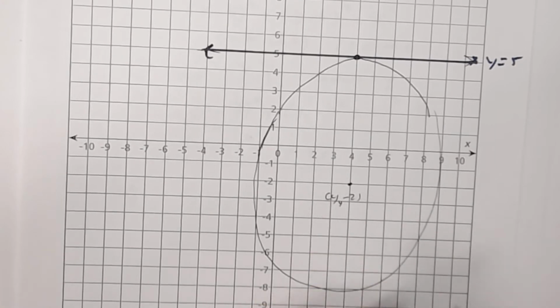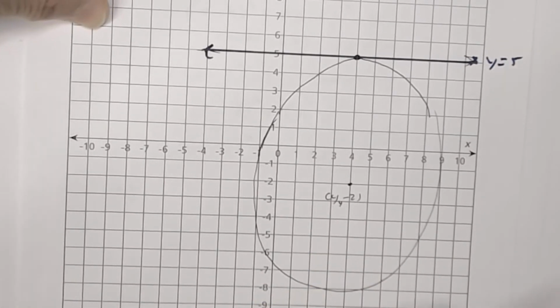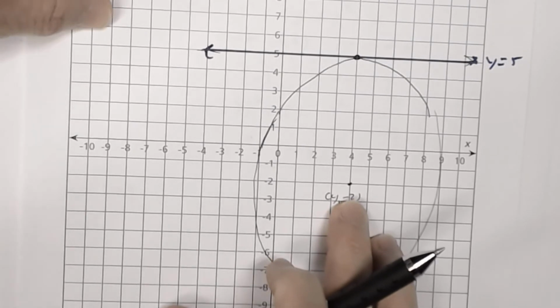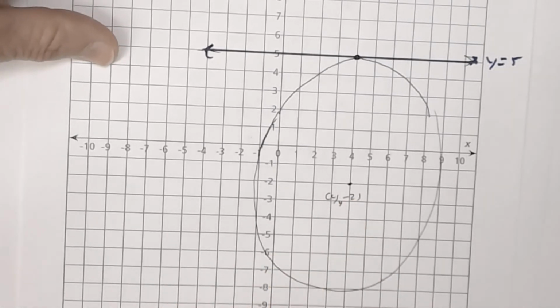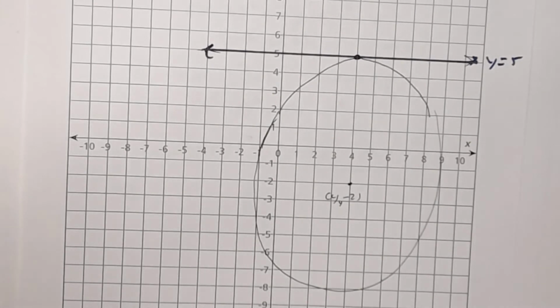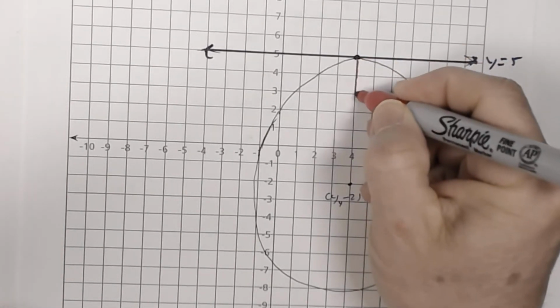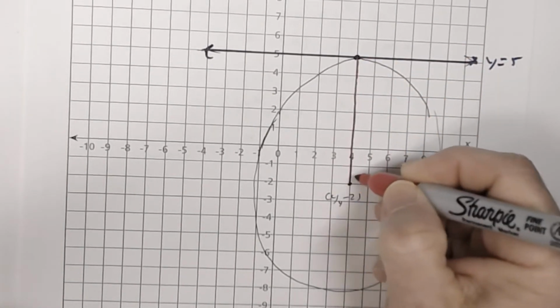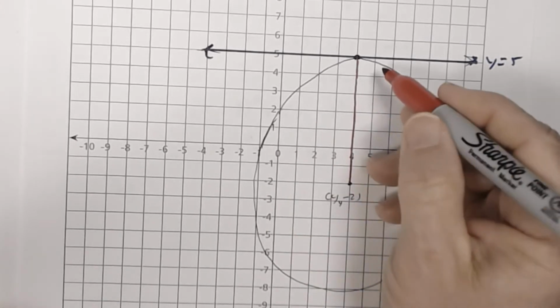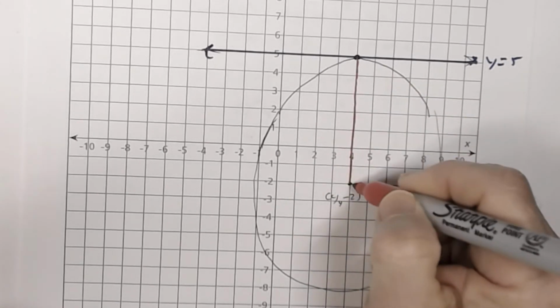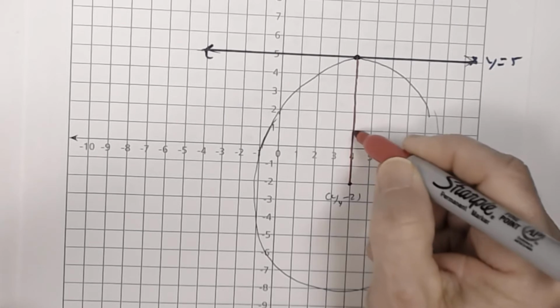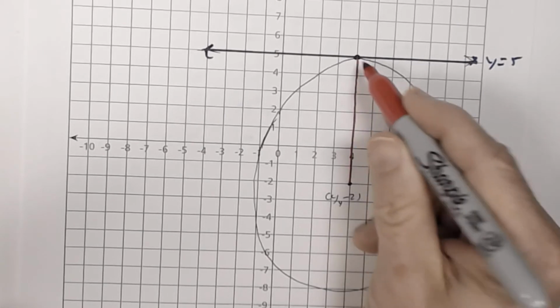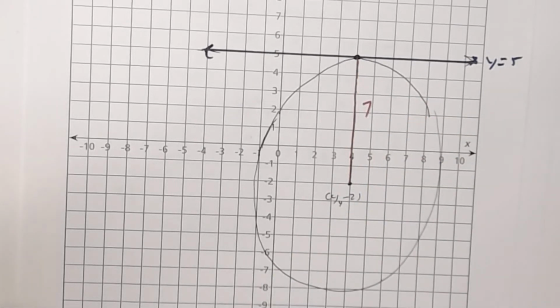Again, in order to find the standard form of the equation of a circle, I need to know the center, and I do, and I need to know the length of the radius, and I know it now, right here. Remember there's an infinite number of radii, but I'm going to use this one. So all I've got to do is count the units. 1, 2, 3, 4, 5, 6, 7. So the length of the radius is 7.